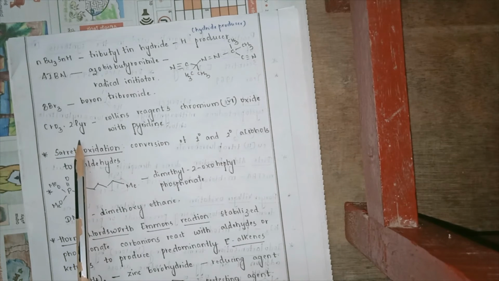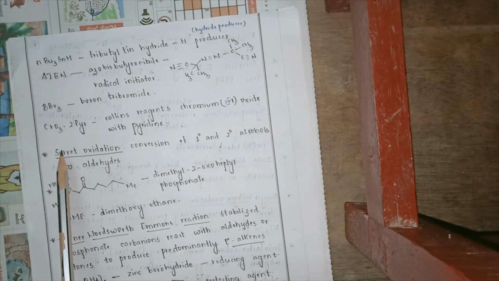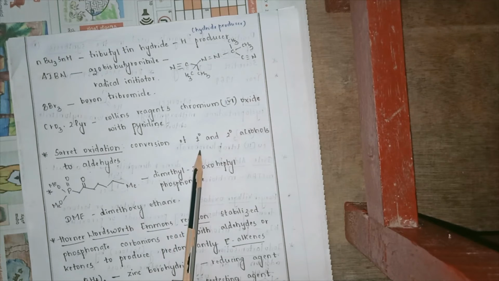CrO3.2Py, that is chromium VI oxide with pyridine, commonly called Collins reagent, is the next reagent in this particular reaction. This is utilized in Sarett oxidation. This is the conversion of primary and secondary alcohols with the help of Collins reagent to yield aldehydes. Aldehydes are again proper intermediates for the introduction of a long chain system.